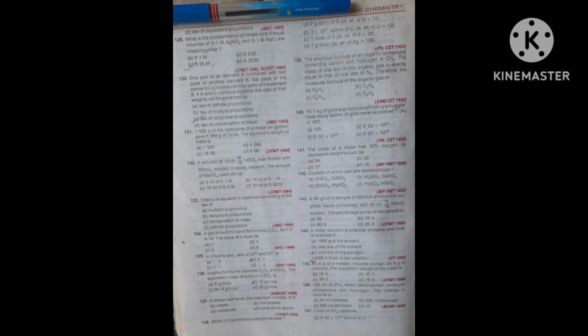But as the volume is doubled, the concentration of nitrate will be half. Okay, 0.1 M AgNO3 plus 0.1 M NaCl will form 0.1 M NaNO3. But if we mix 0.1 M and 0.1 M, the total volume comes to double after mixing.